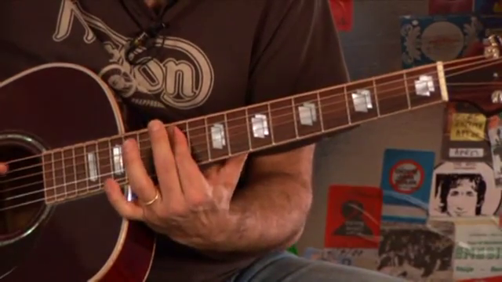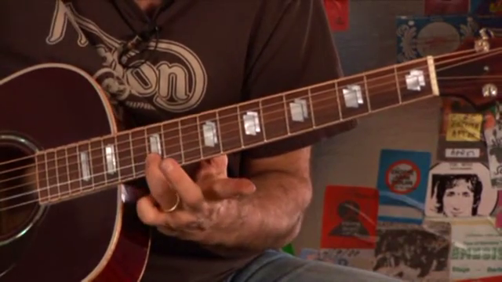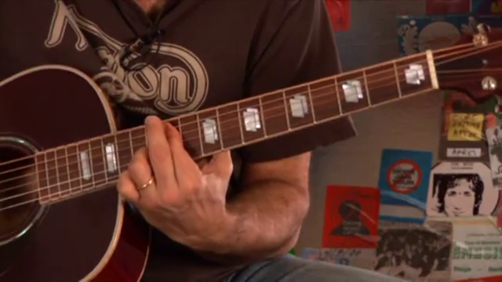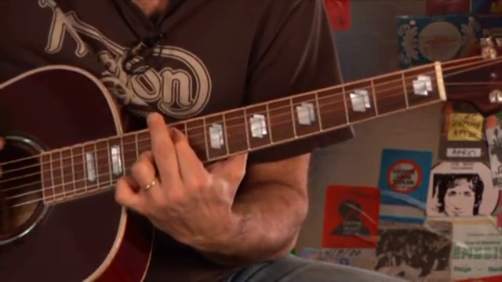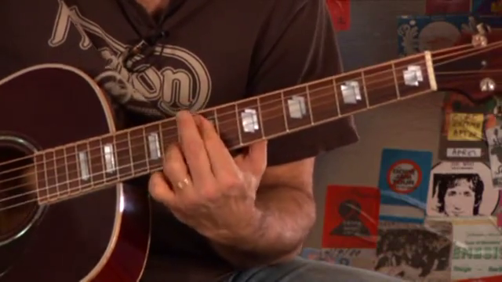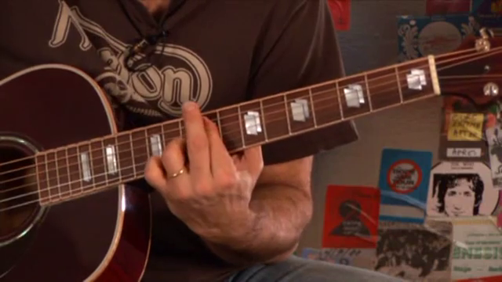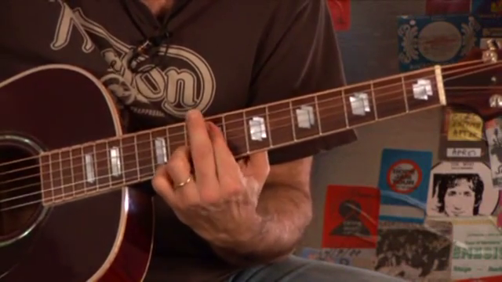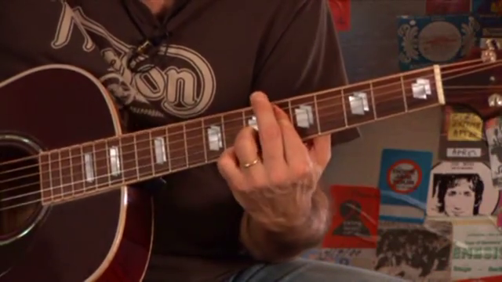All right, I'm barring my index finger across the 5th, 4th, 3rd, and 2nd string, and then on the 2nd string, I'm fretting 1 fret higher with the ring finger. So this is like an E6/9 chord. And when I pull it back, you could think of it as D6/9 over E, or it's also like an E sus2 sus4, and I went here.